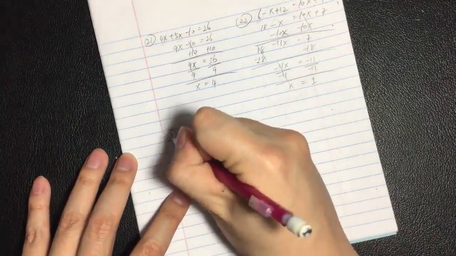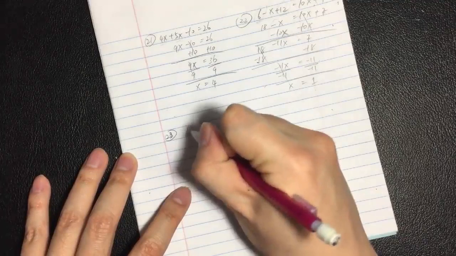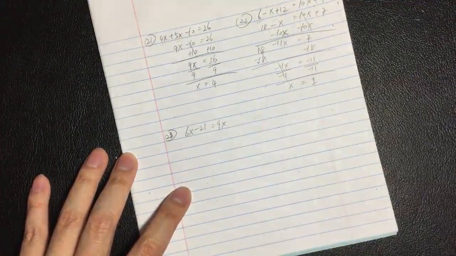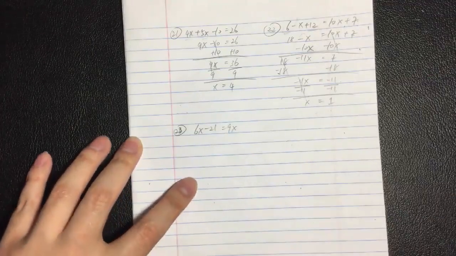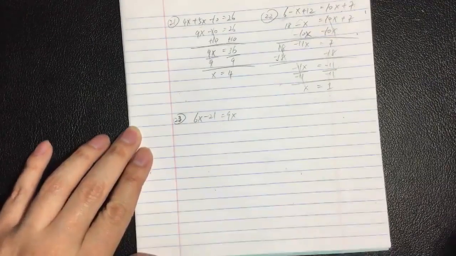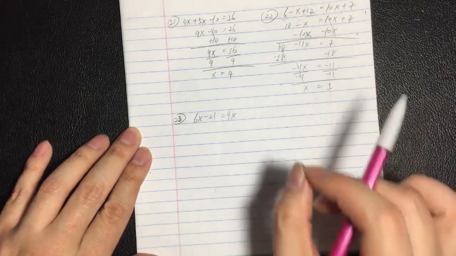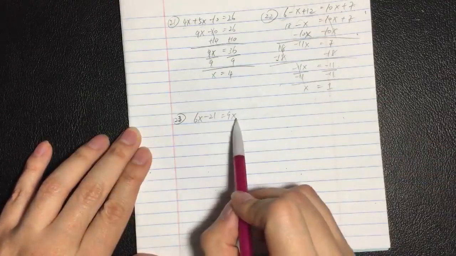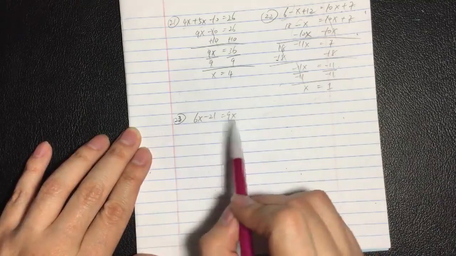Number 23. 6x minus 21 equal to 9x. When there are x on both sides, we try to group x to the left side first.